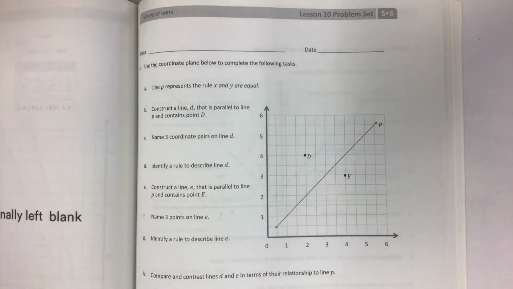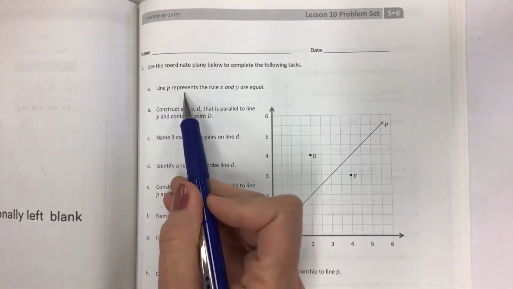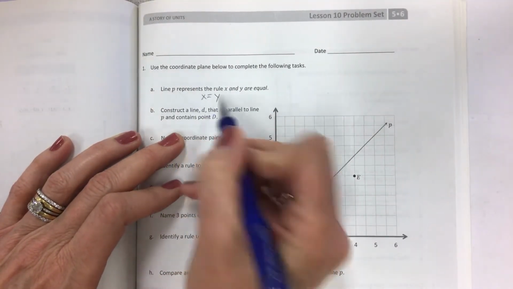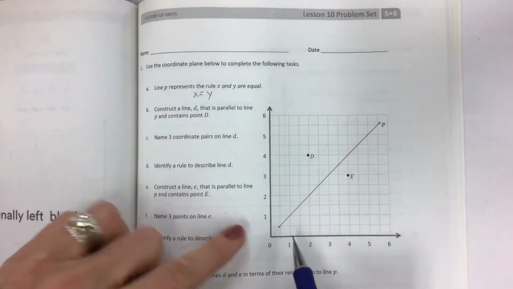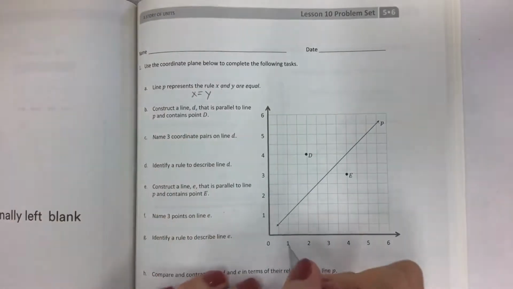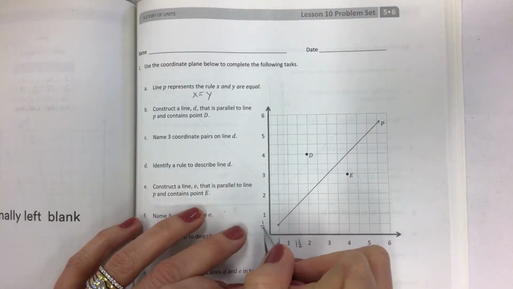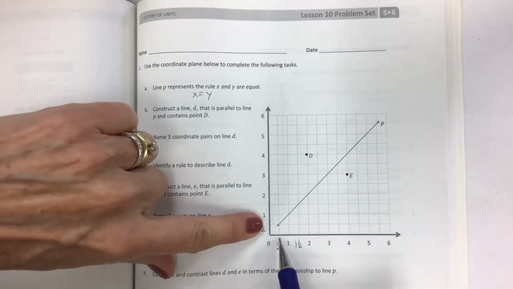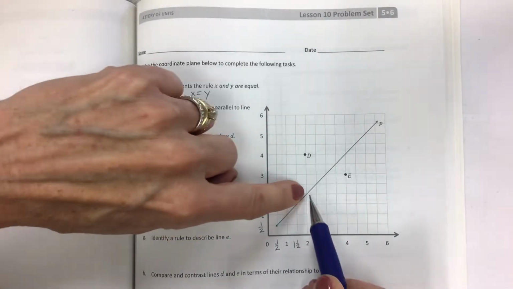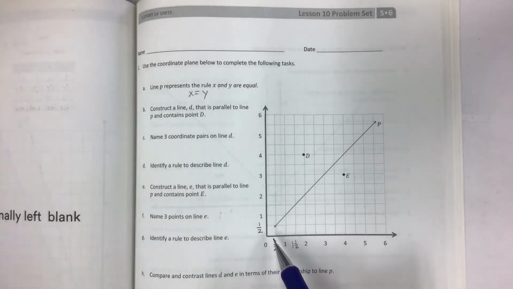So we're in lesson 10 today, and we're going to use this coordinate plane to complete the following tasks. Line P represents the rule that X and Y are equal. So X is equal to Y on this line here. You can kind of prove it if you look at your number lines and recognize that they're counting by halves. Make a little note for yourself. Then notice that yes, 1/2, 1/2, 1, 1. I usually use the whole numbers because it's just easier. 2, 2, 3, 3. Find those points and see that that's how the line is made.